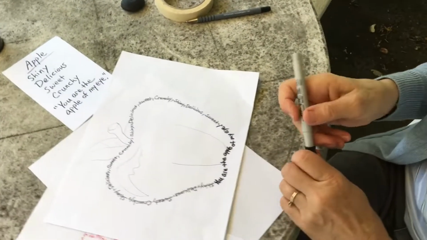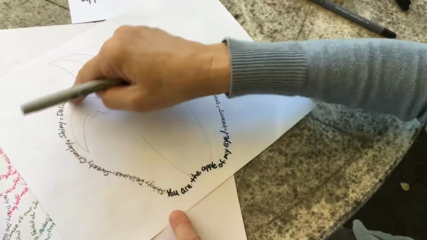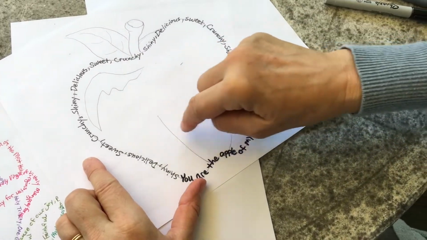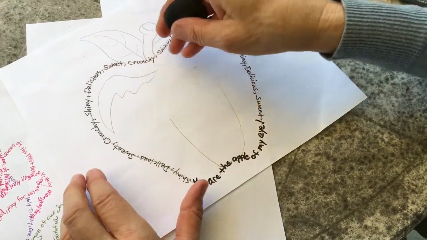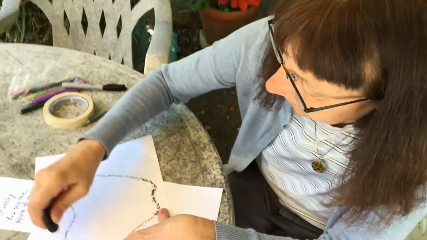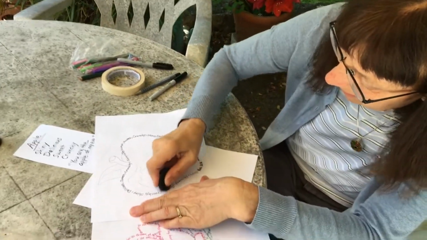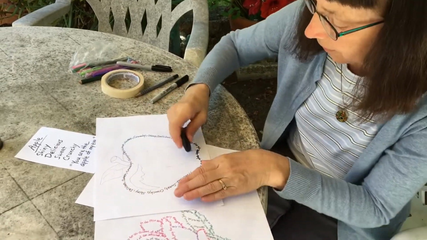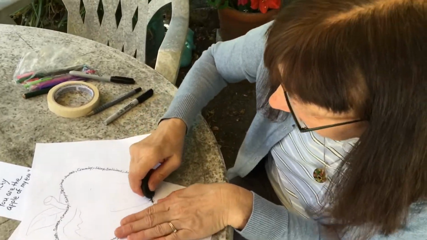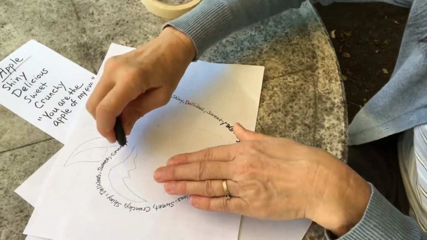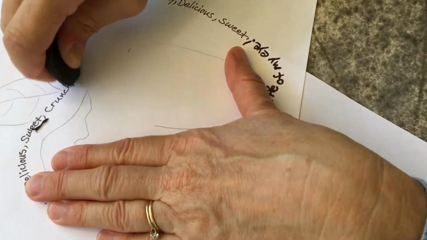Okay, so now I have the outline of the apple, and of course I would have to do the rest of my pencil lines with words too. But when I'm all done, I can just erase my pencil line. Make sure you use a good eraser and hold it still. And then what's left are the words forming your picture.